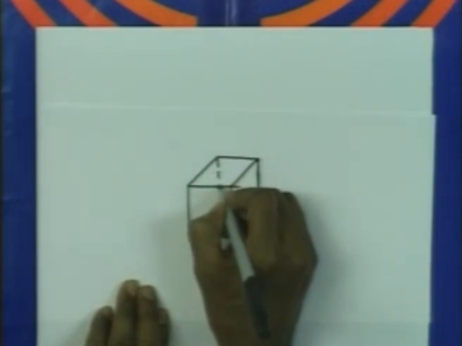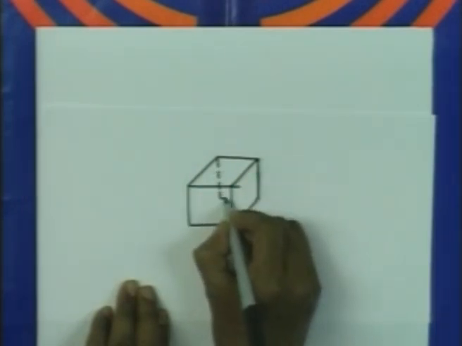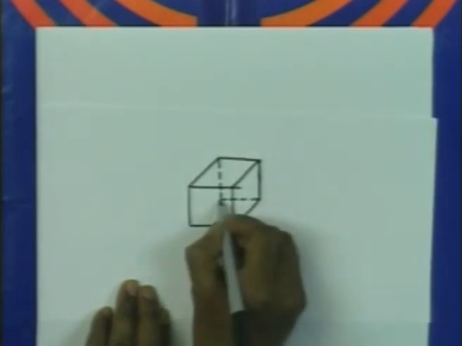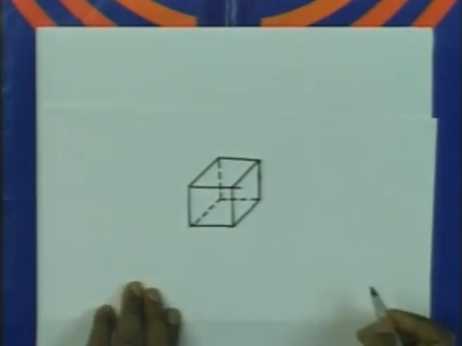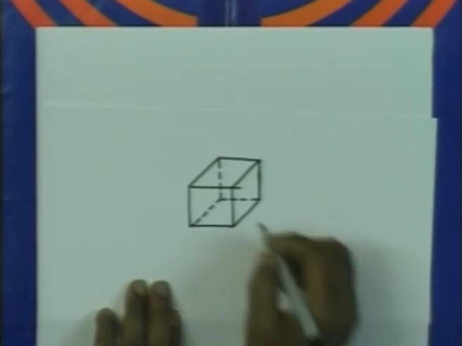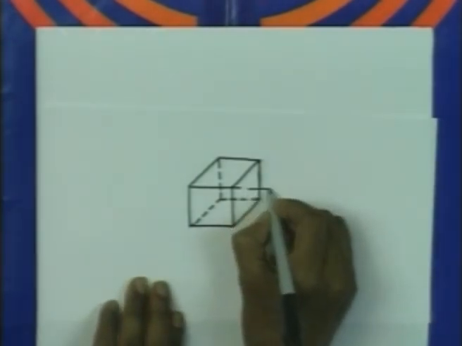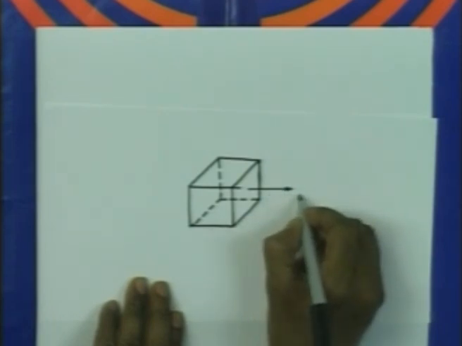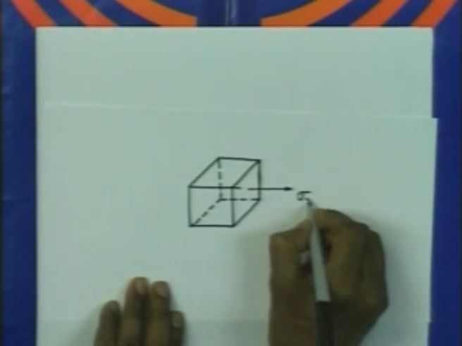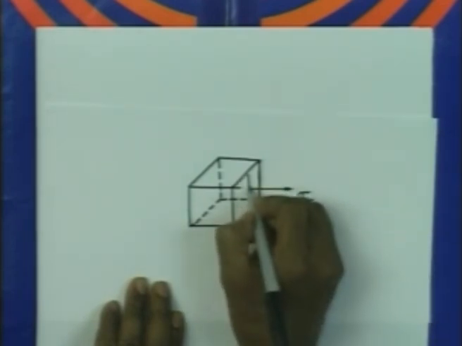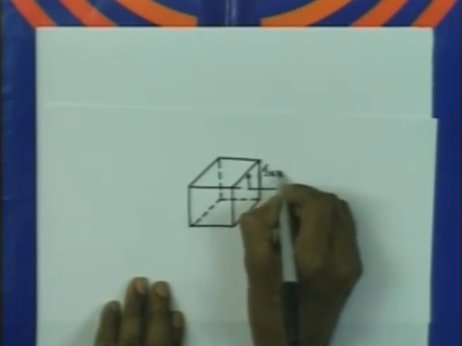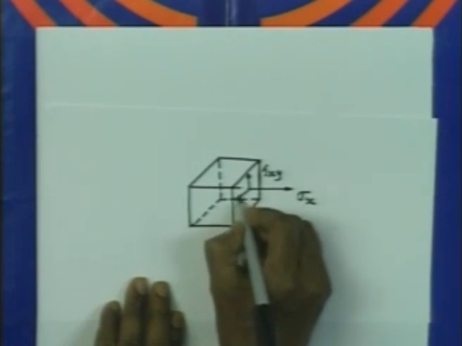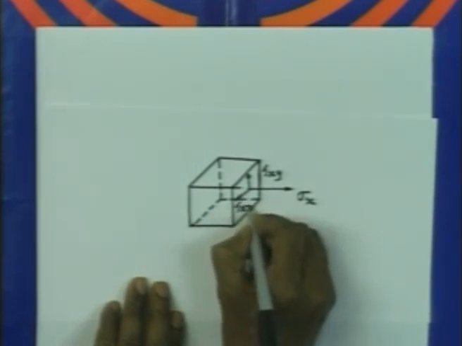Now you can see that if we are trying to say that the stress at a point is nothing but the intensity of the internal forces as the size of this cube is shrunk to 0, and now we have seen that the stress acting on the face here is nothing but sigma x stress, and in this direction it is nothing but tau xy, and the stress in this direction is nothing but tau xz.